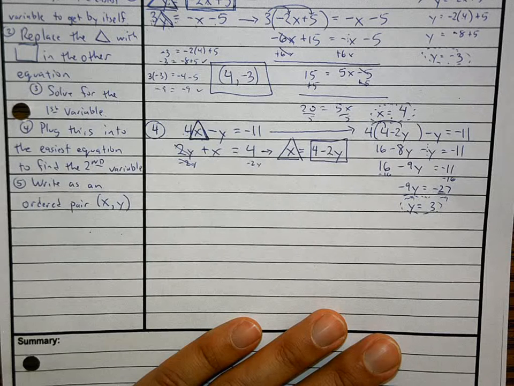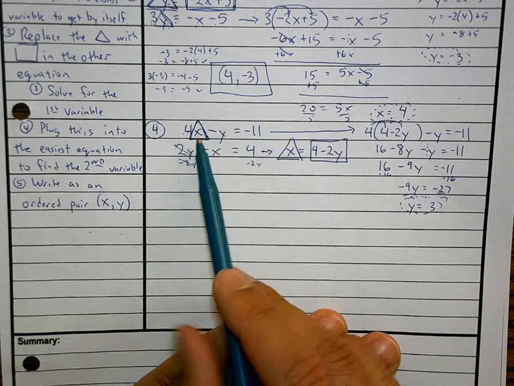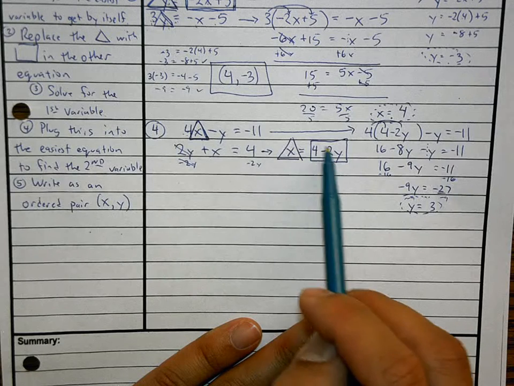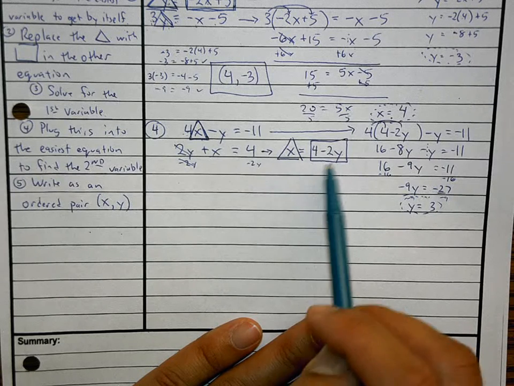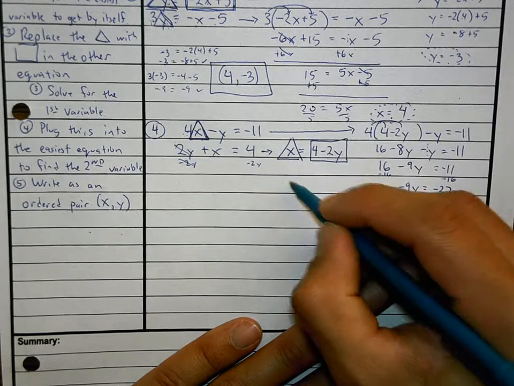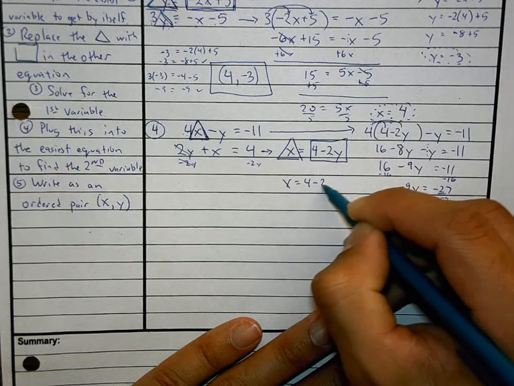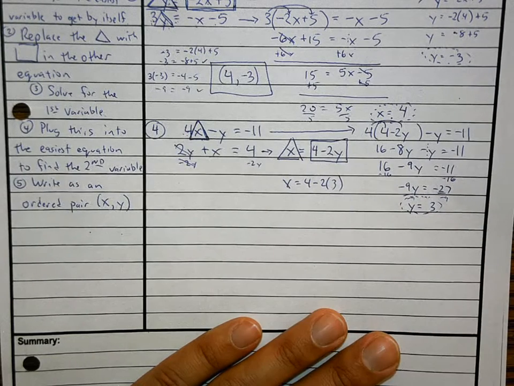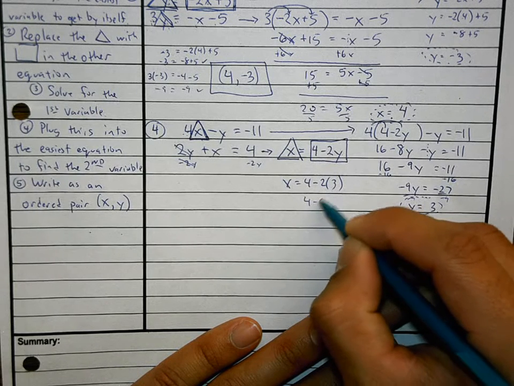Which equation is the easiest? The top one, the bottom one, or the one we just figured out right here? Let's use this one. X equals 4 minus 2 times y. What was y? Plug it in. 4 minus 6 is?